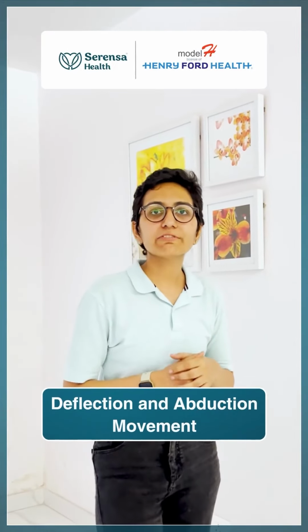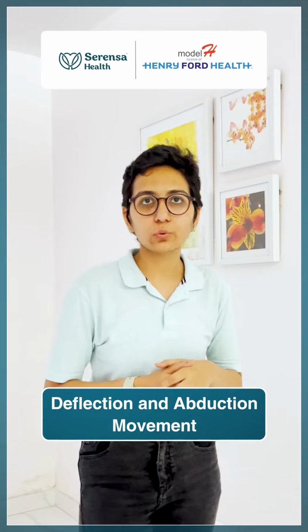10 to 38%. So here are some exercises that you can do at home to gain your mobility and strength. So the first exercise we are doing is the flexion and abduction movement of the shoulder.